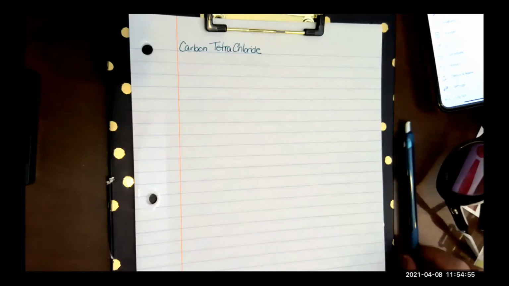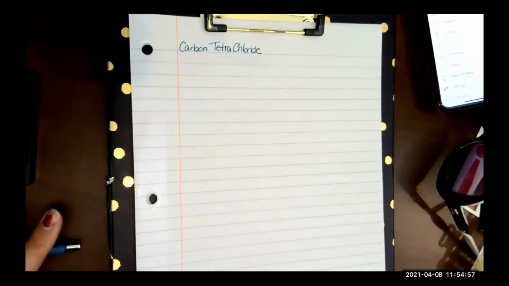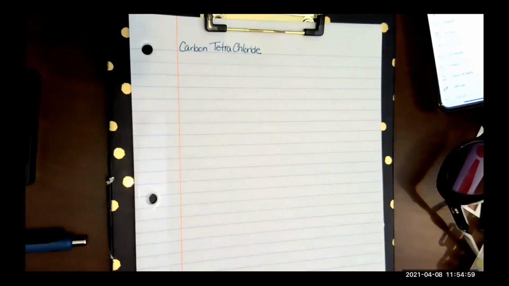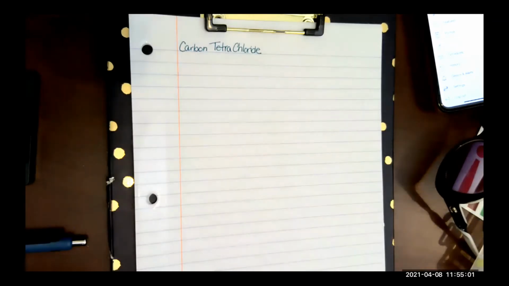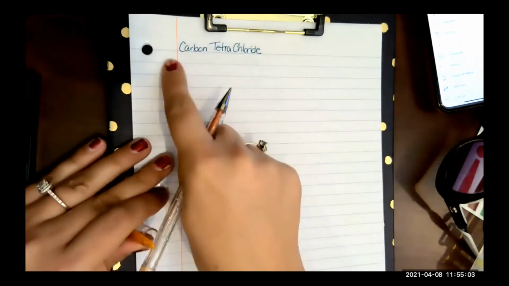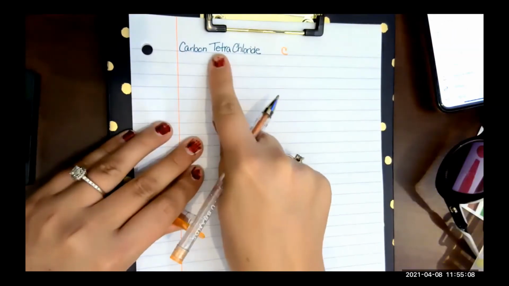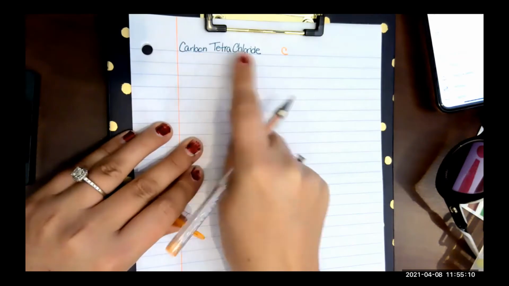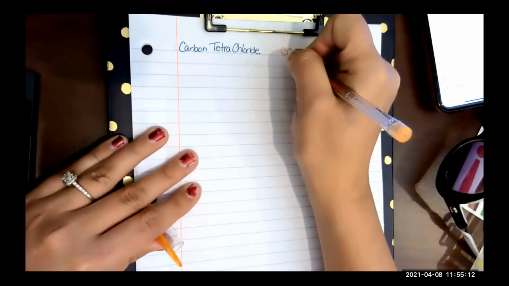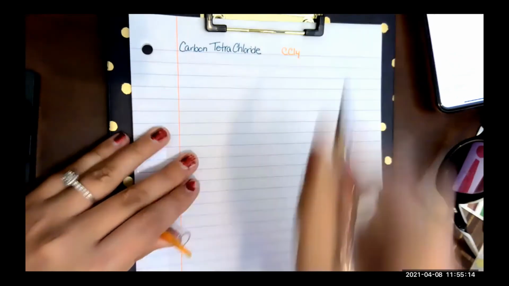So we were given carbon tetrachloride. The first thing you're always going to do, if you're given a word formula, is just to write the formula. So carbon tetrachloride: 1 carbon. Tetra means 4, so tetrachloride means 4 chlorines. So CCl4.